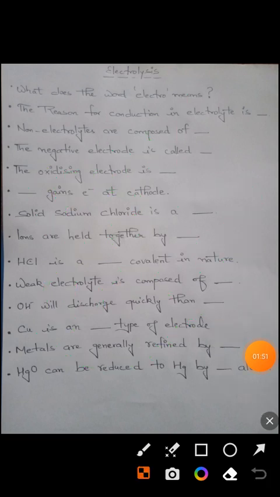Now see the next question. The next question is: non-electrolytes are composed of. When we are talking about non-electrolyte, the question here is composed of, so we are talking about the electrolytic process only. In the electrolytic process, what does non-electrolyte contain? They contain only molecules. Before this we discussed that they contain only molecules, and that is the reason why they do not conduct.